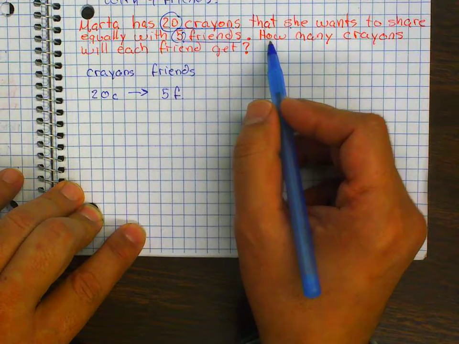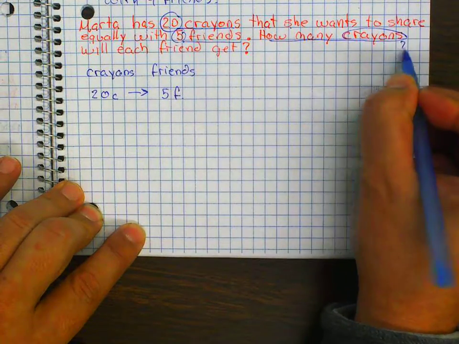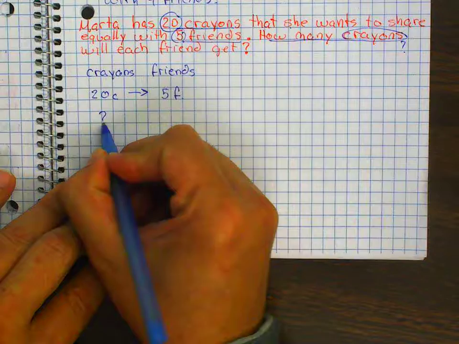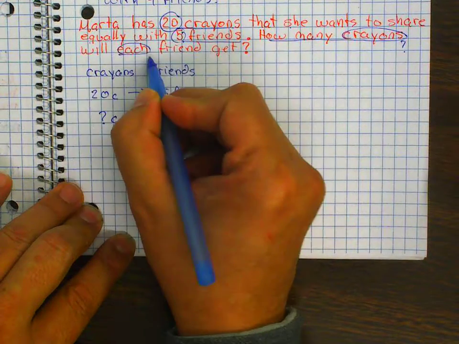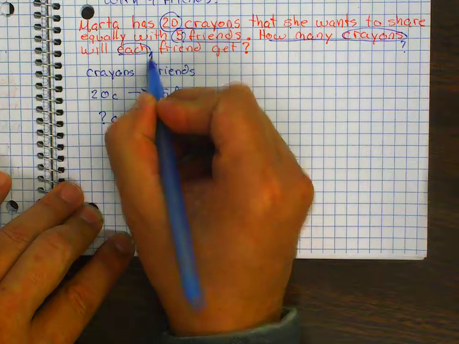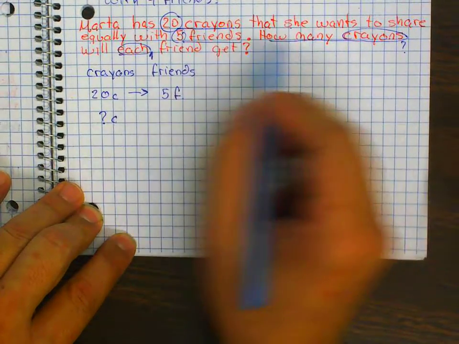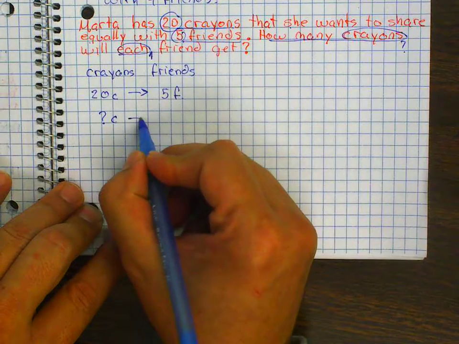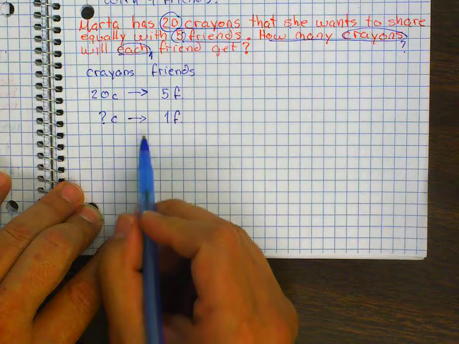Look at what the question says. How many crayons will each friend get? I want to know how many crayons she is going to give to one friend.